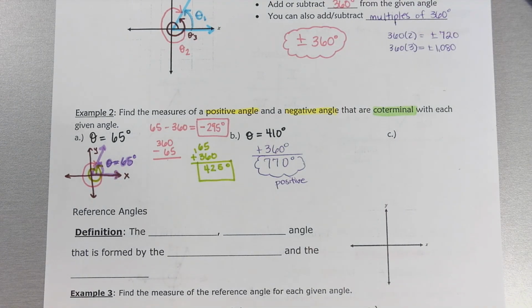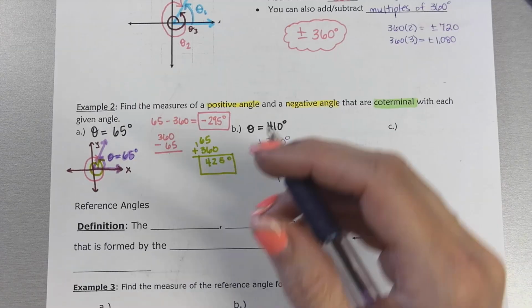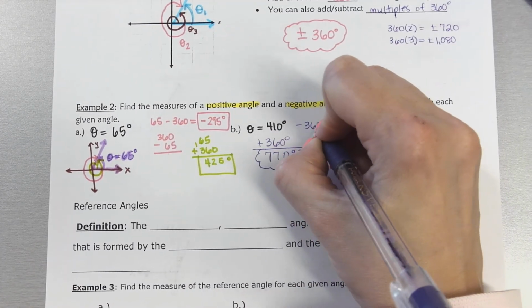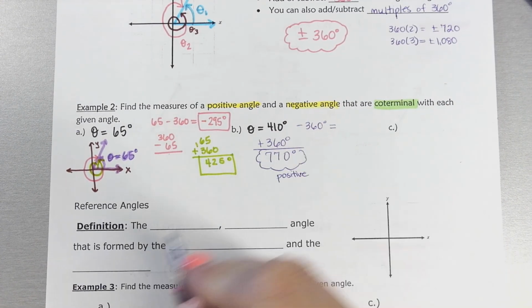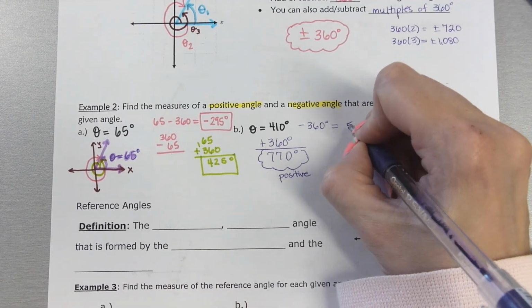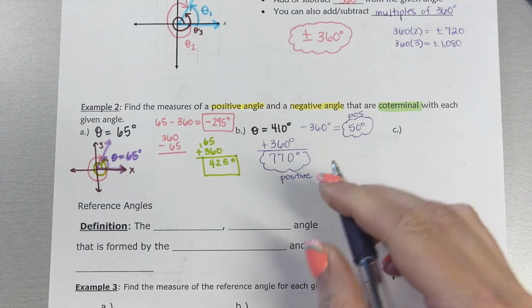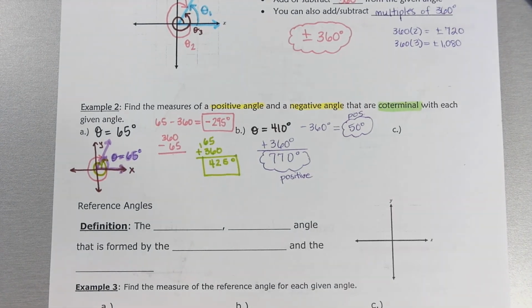So the 770 degrees, that is positive. Now, if you subtracted 360, okay, 410 minus 360 is what? Yep. Now this is also positive, so we're not done. So there's more than one answer you can have for positive, okay?